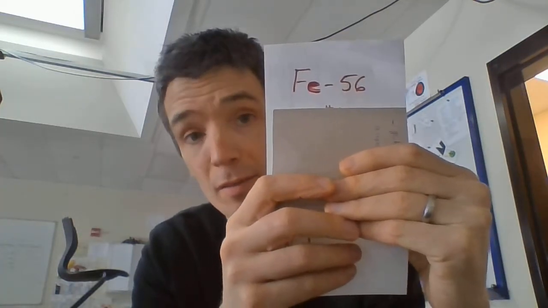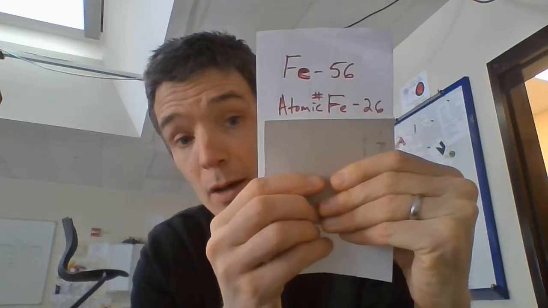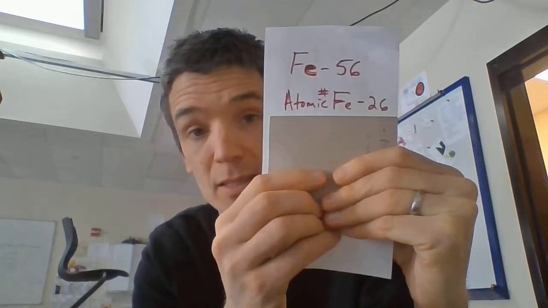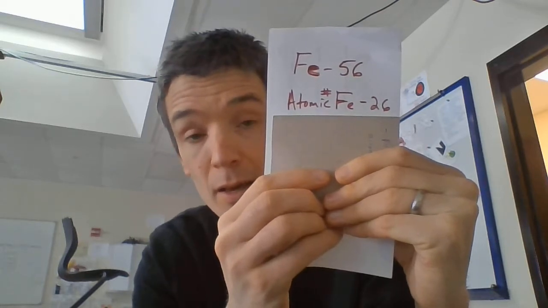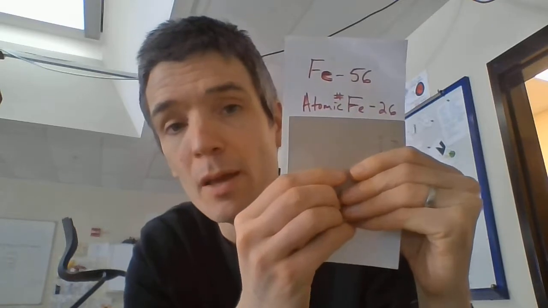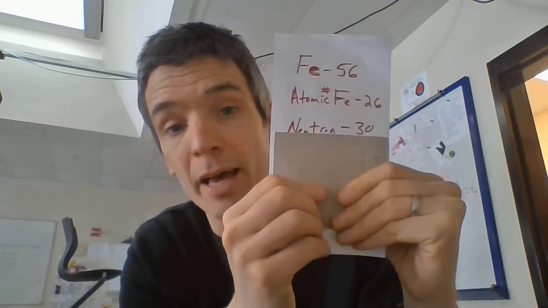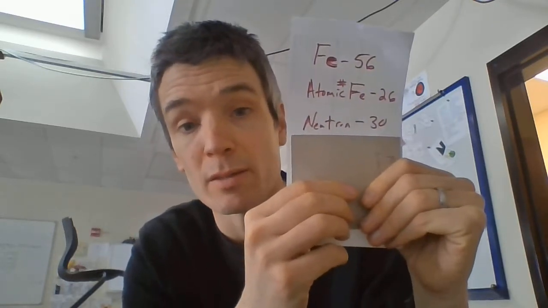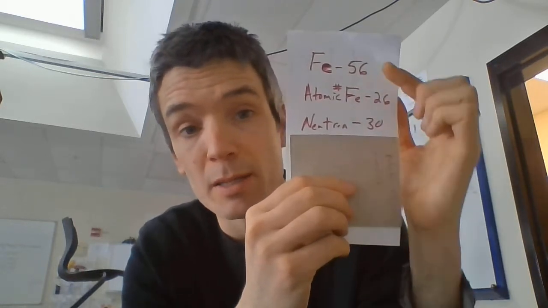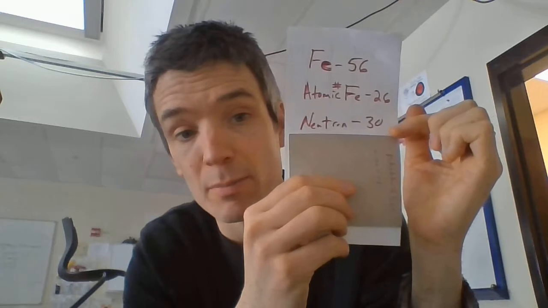Now, since this is iron, the atomic number of this element in this atom is 26, because I looked it up on the periodic table and saw that iron's atomic number is 26. Therefore, this atom has 30 neutrons, because 56 minus 26 gives me 30.